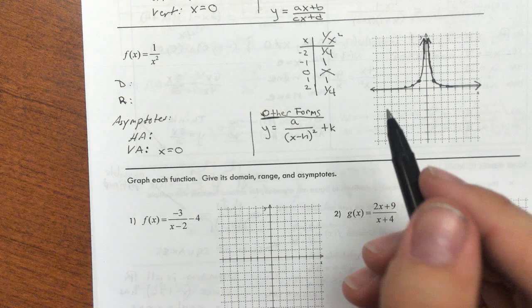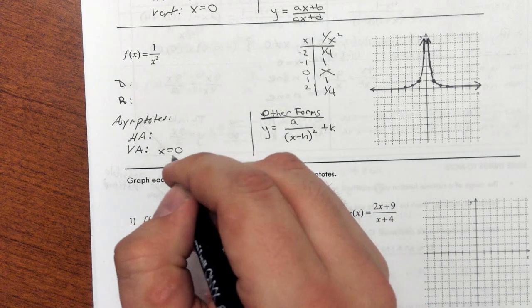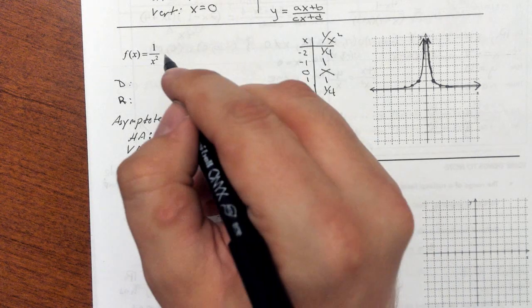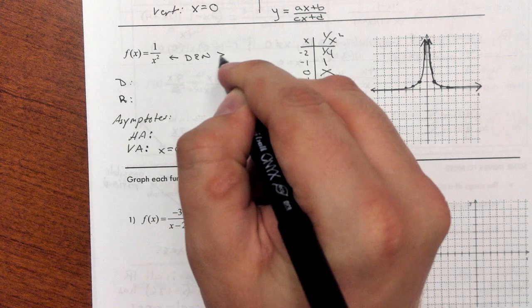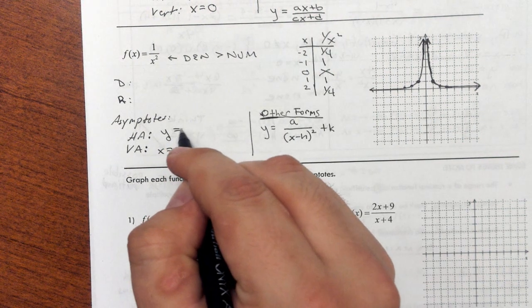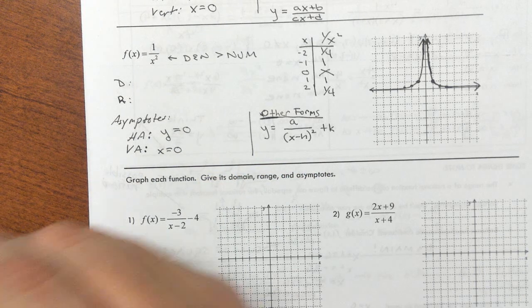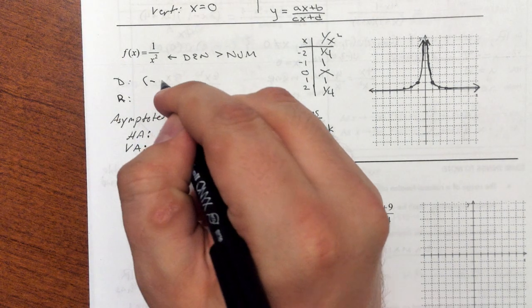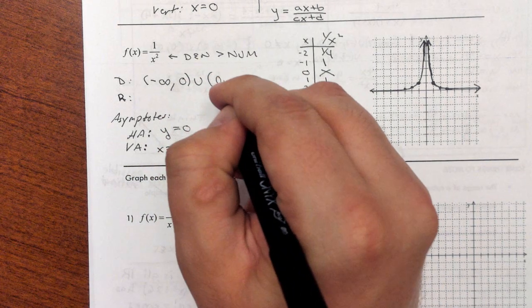So my domain, going back over here, well, we said that x cannot be 0. For my horizontal asymptote, the degree of the denominator is greater, which means the horizontal asymptote is, again, y equals 0. So my domain will be everything but 0, negative infinity up to 0, but not quite 0.